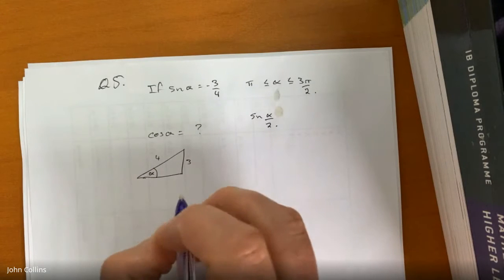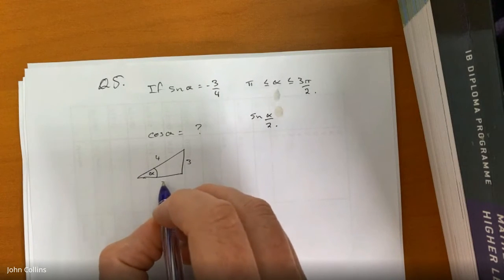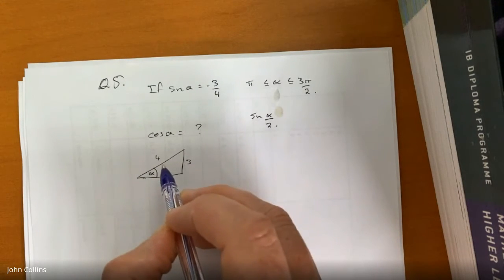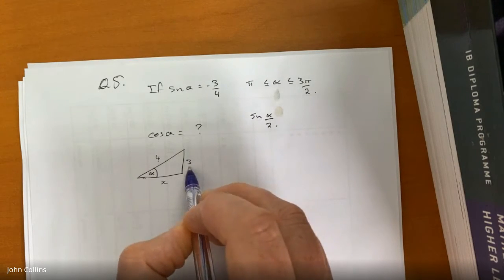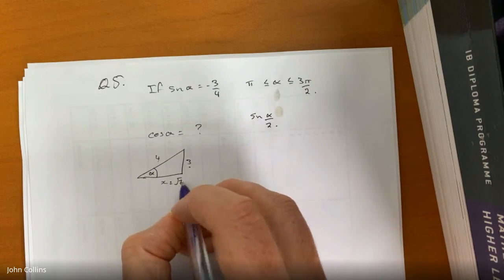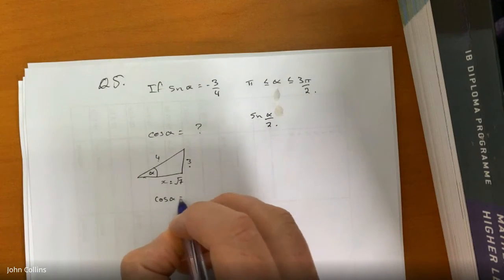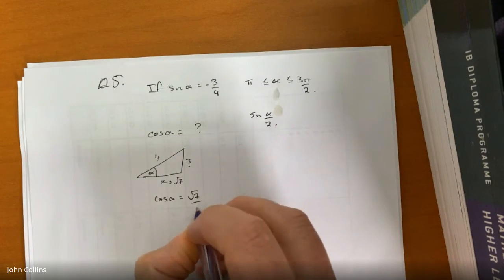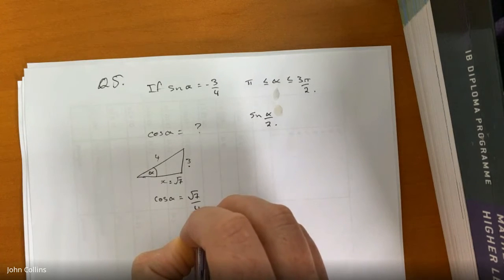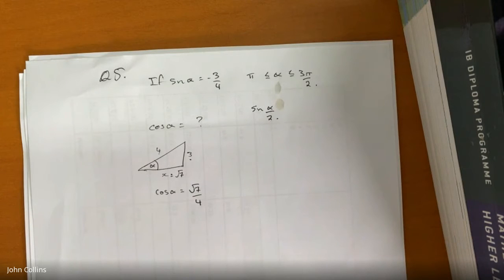So if you want to call the adjacent side x, use Pythagoras: 4 squared, take away 3 squared, square root, and I think you get root 7 for x. All right, so we do have cos alpha as well: root 7 over 4. Would it be positive or negative? It would be negative, sir. Why?